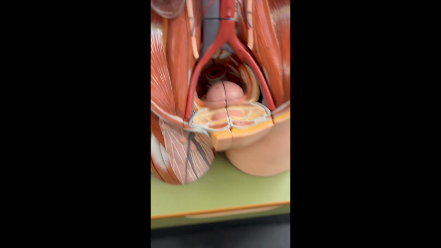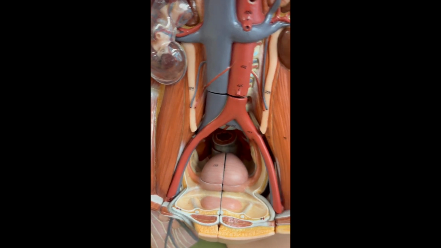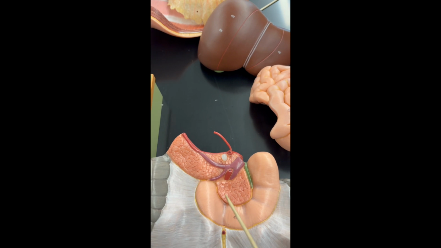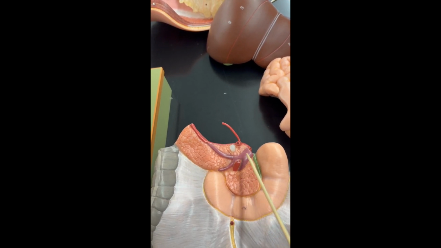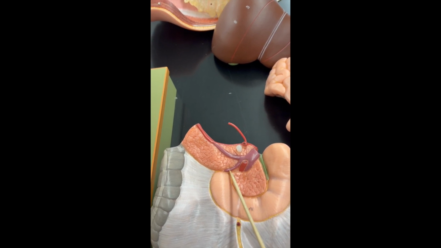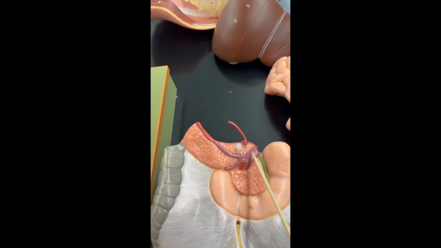The last model that shows this portal system is our torso model. And this looks very similar to the model I just showed you with the individual organ. So superior mesenteric vein to the hepatic portal vein, inferior mesenteric vein to the splenic vein, and then to the hepatic portal vein.